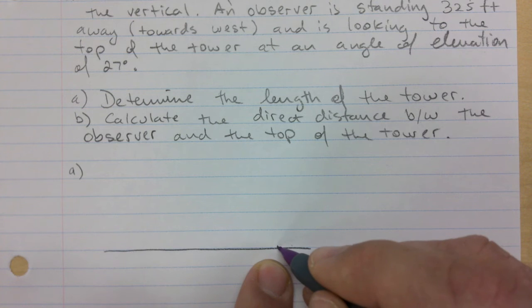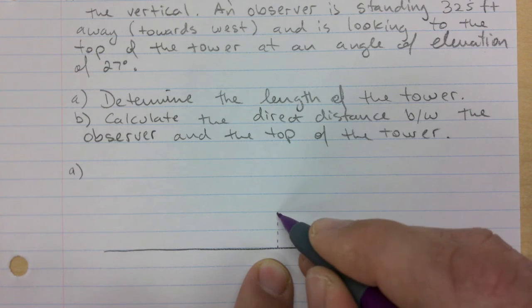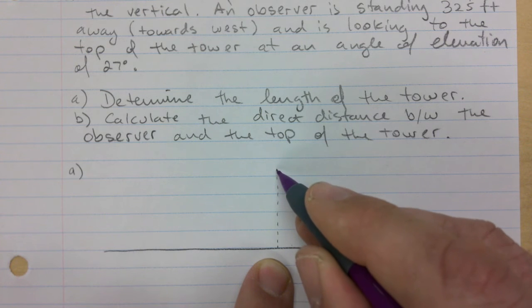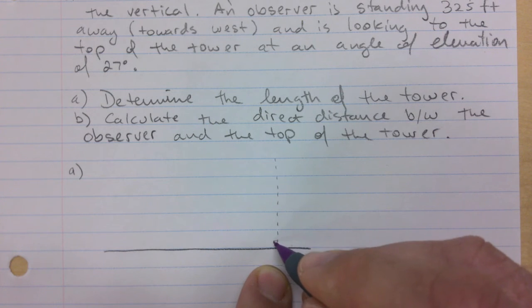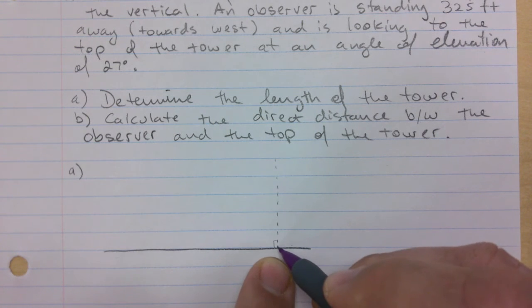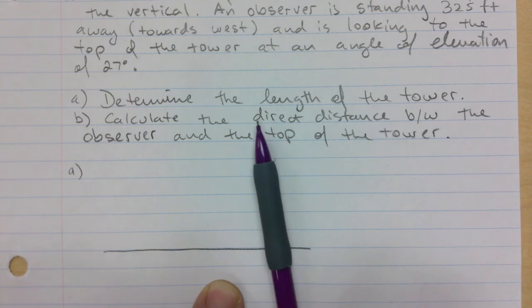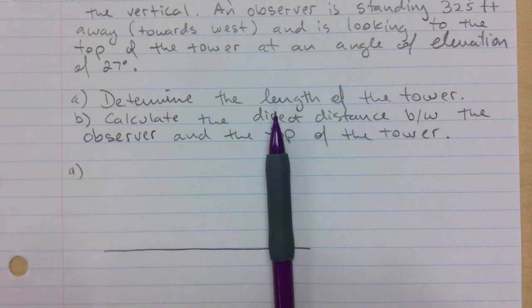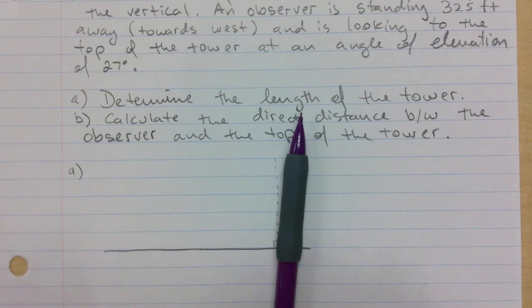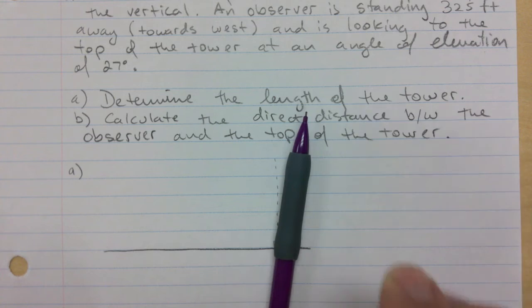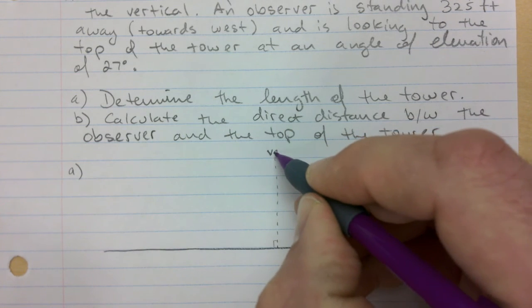So if the tower is standing here, there's a vertical here, right, which makes a 90 with the ground, but the tower is leaning, right, 10 degrees off of it. So if originally built, it was perfectly 90-degree with the ground. Now it's slanted 10 degrees from the vertical. Okay, so this is the vertical here.